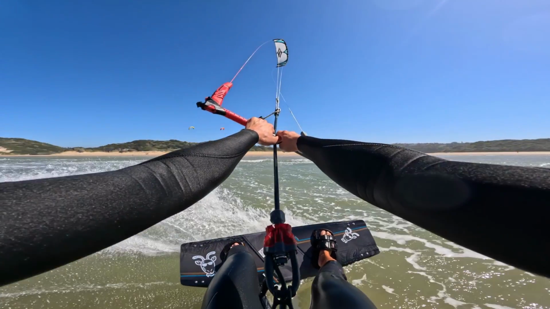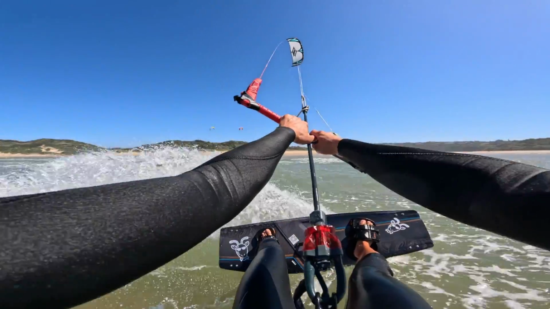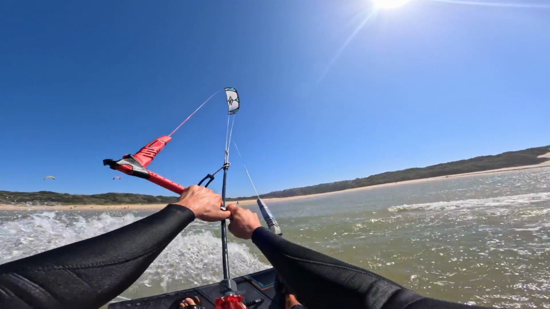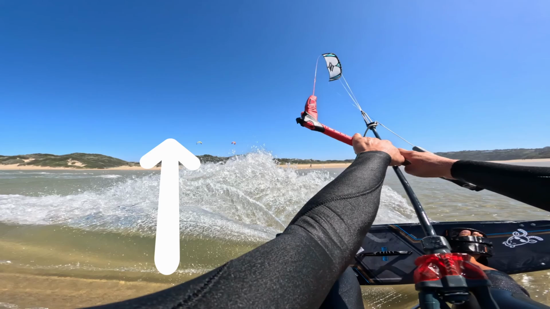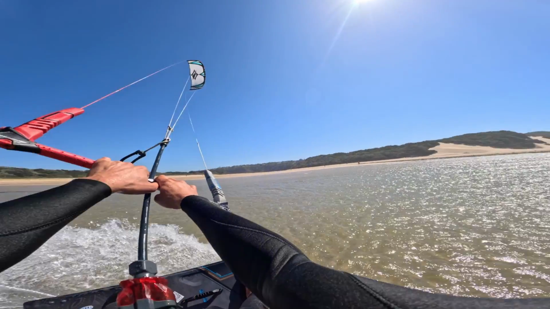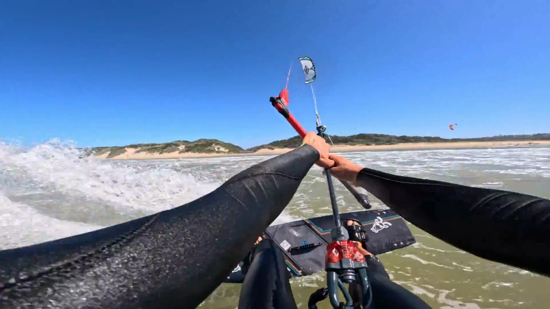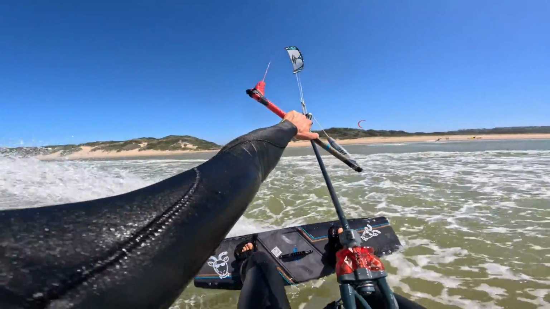Now, the next thing to explain here is the process called edging. Now, what edging is, is using the edge or the rail of the board to cut through the water and dig into the water, allowing us to control and more effectively manage the pull of the kite and avoid getting pulled downwind by the kite. So getting pulled in the direction of the kite, we need to be able to edge effectively. So in order to ride or edge effectively, there are a few main factors here.